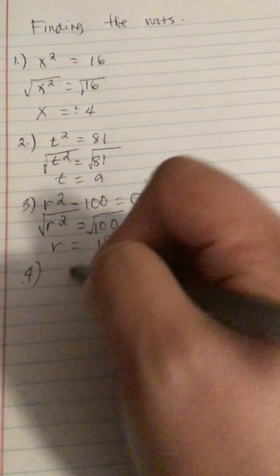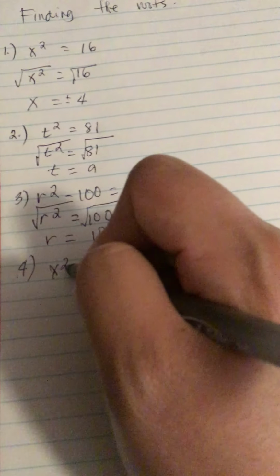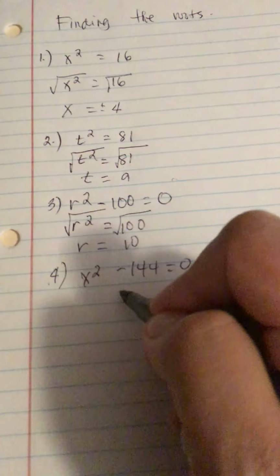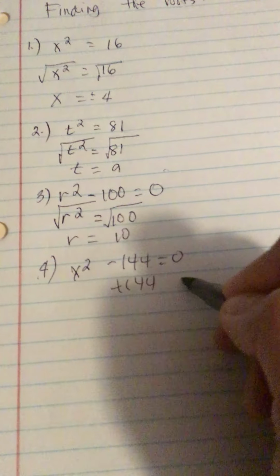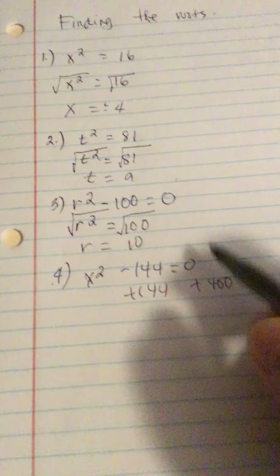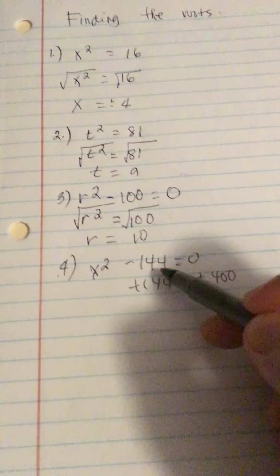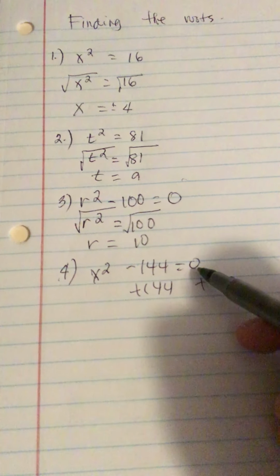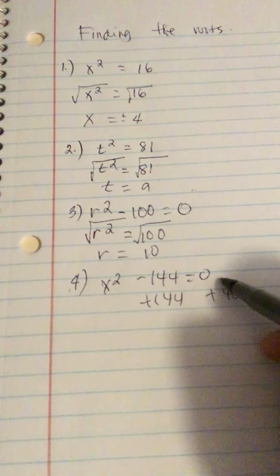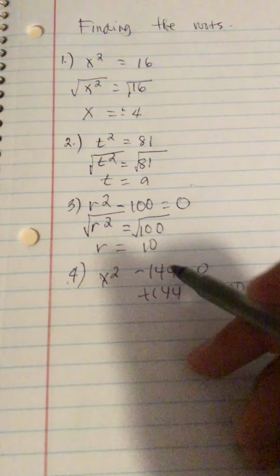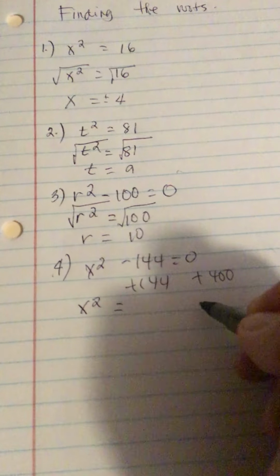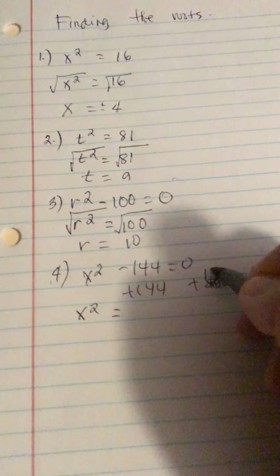So, number 4, x squared minus 144 is equal to 0. So, plus din natin ang 144 dito din. Kasi whatever you do dito sa left side ng equal sign, then you should do the same thing on the right side of the equal sign. Kasi that means equal. You do the same thing to both sides. So, mayroon tayong x squared is equal to 144, I'm sorry.